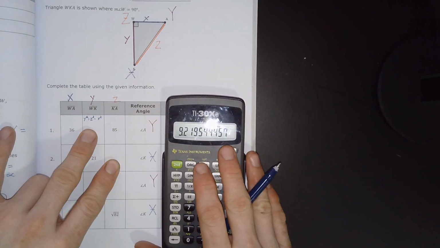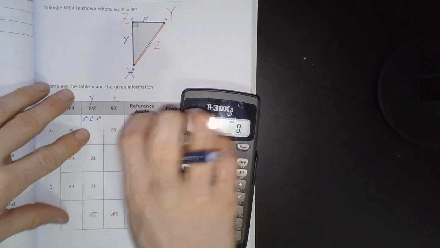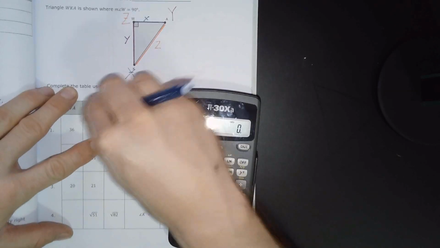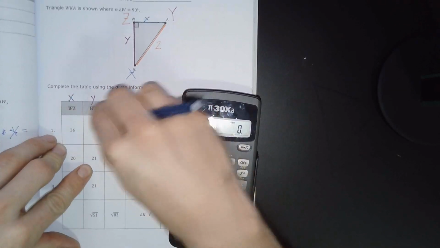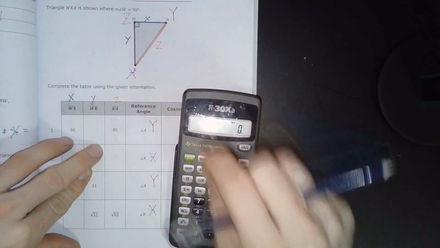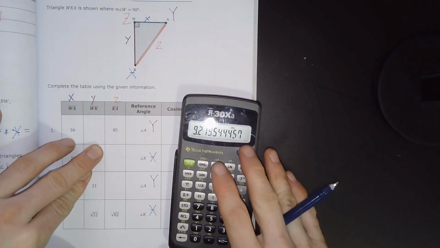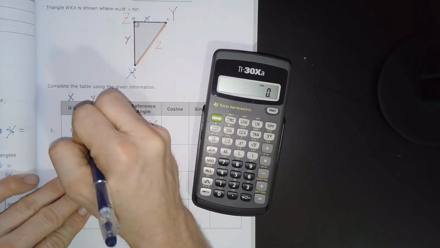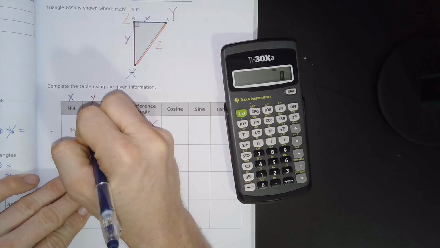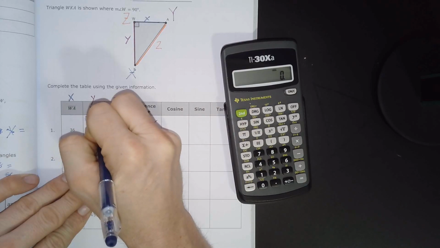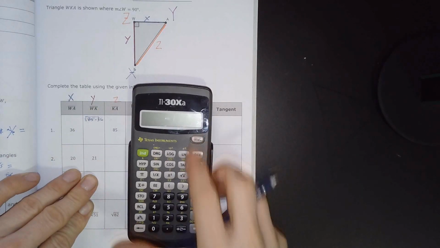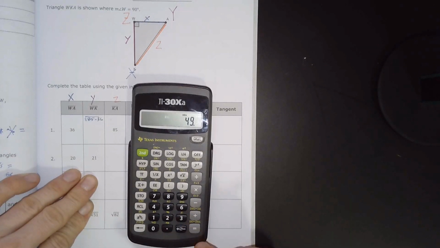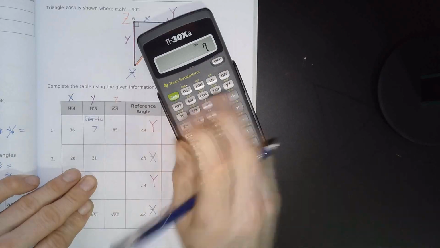This isn't going to come out pretty this way. 36 is a perfect square, but 85 is not. So I'm just going to do the square root of 85 minus 36. So 85 minus 36 is 49. Take the square root of that. Oh, that's 7. Okay, that worked out.